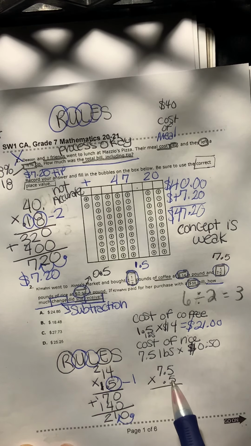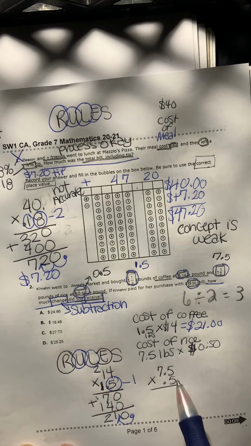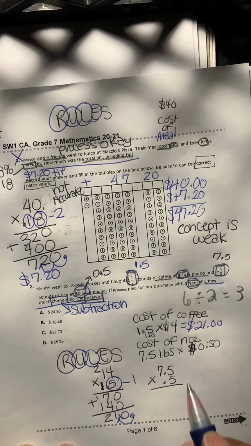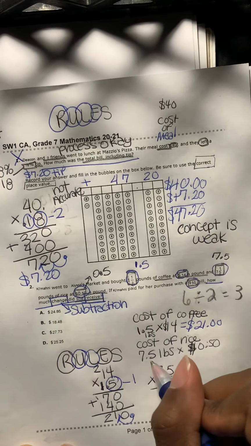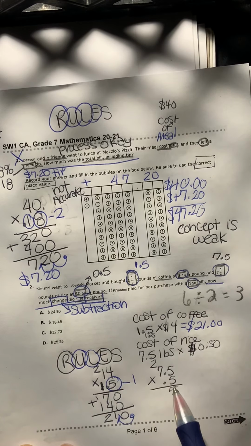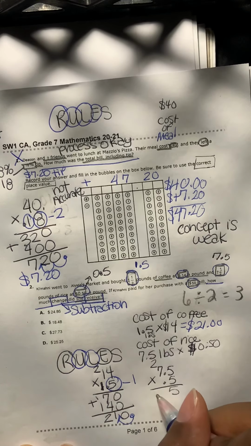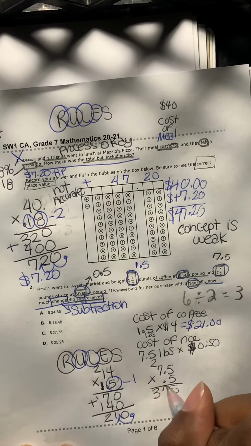Because when you put the 5 in the tenths place, this is saying we have 50. If there's a 0 behind the last significant digit, you don't have to add that. We'll still get the right answer. So 5 times 5, 25. 5 times 7 is 35. Plus 2 is 37.